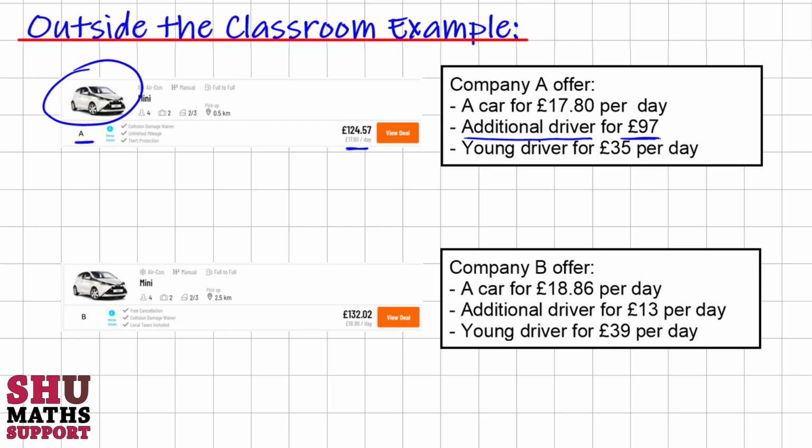There was also a charge for being under 25 years old, which they classified as being a young driver. This meant I had to pay an extra £35 per day on top of that because I was under 25. Now, there's quite a few things to consider here, depending on the number of days I want to rent the car for. So the easiest thing to do is create an equation.